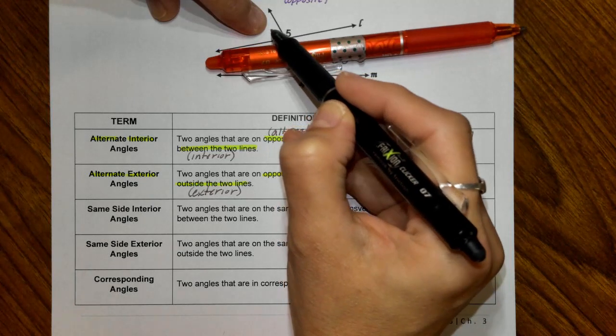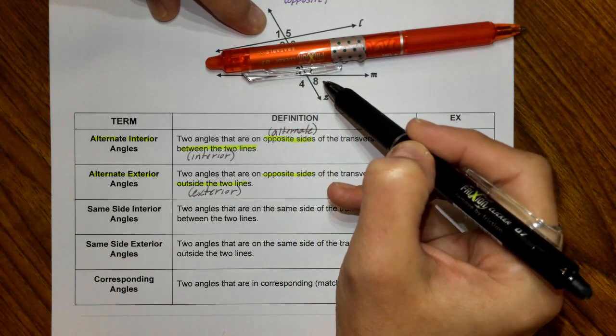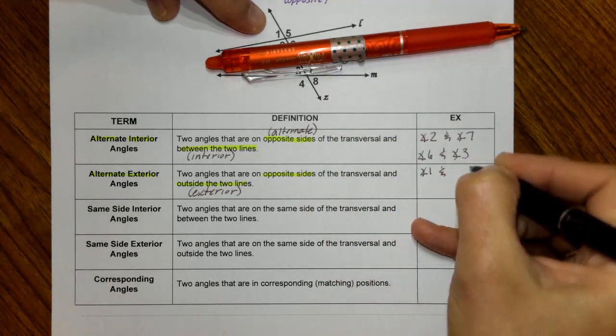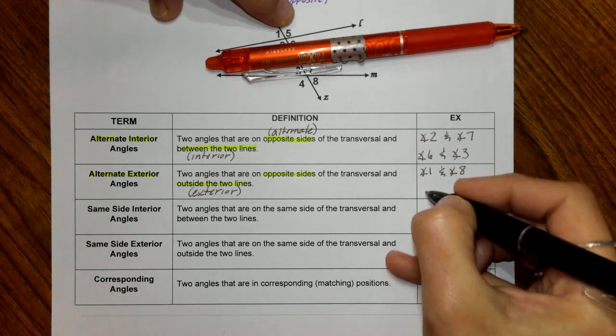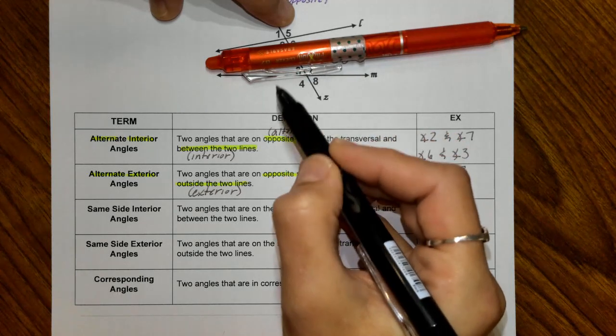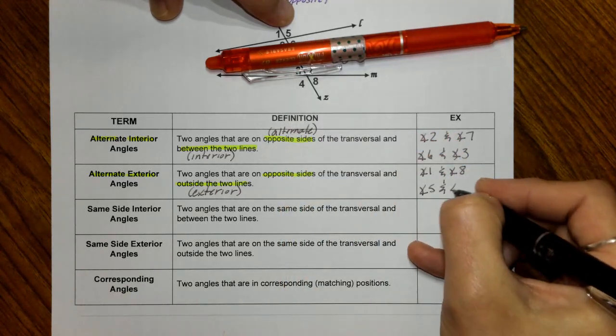So we have angle 1, let's cross that street and the transversal to get to angle 8. So 1 and 8 will be a pair of alternate exterior. Then if we look at angle 5, it will be alternate exterior with angle 4, crossing the road and that transversal.